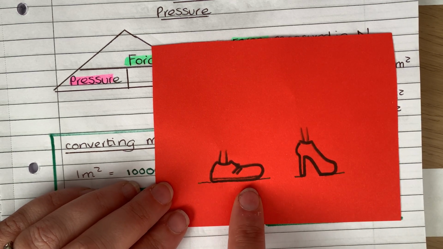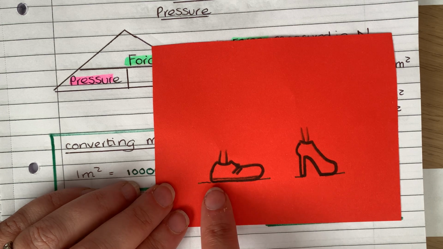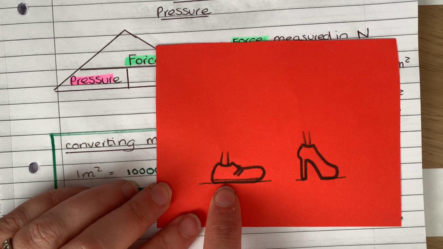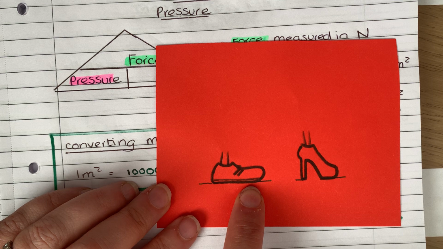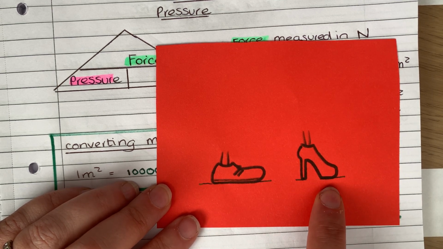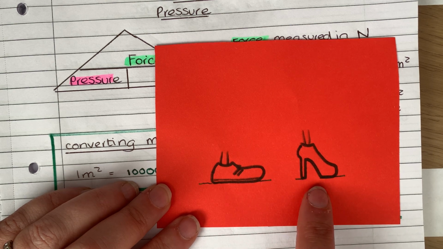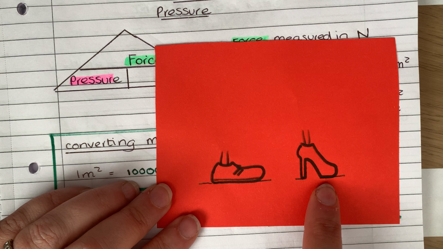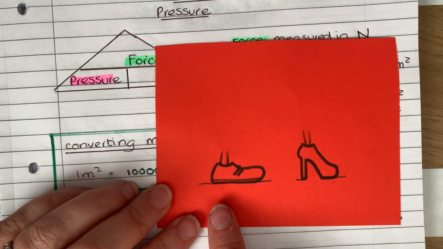This shoe here, because the surface area in contact with the floor is much greater than the high heels, will have much less pressure. So the smaller the surface area, the greater the pressure.